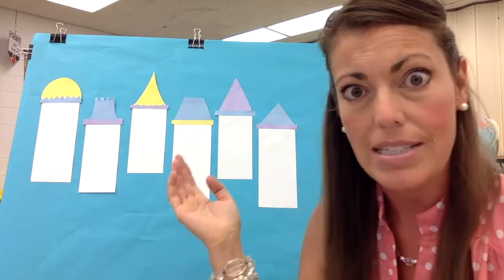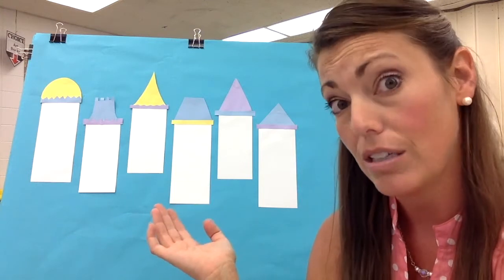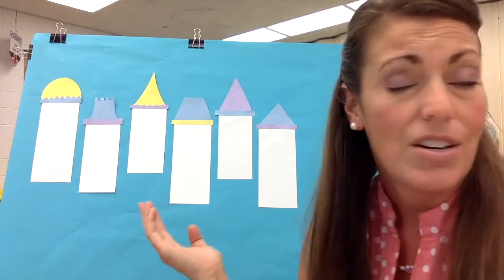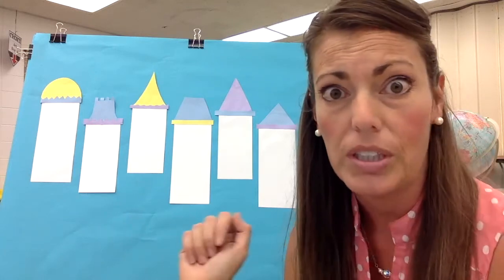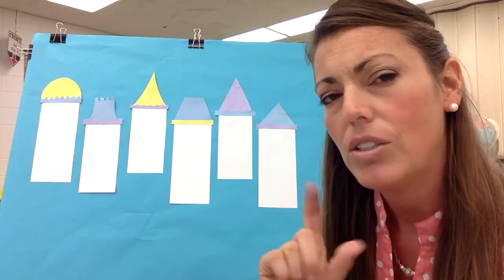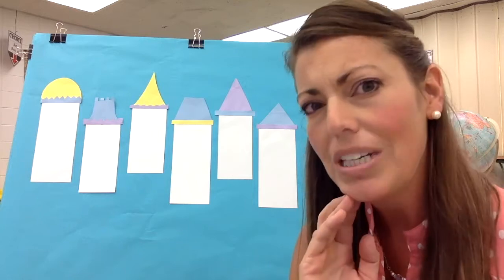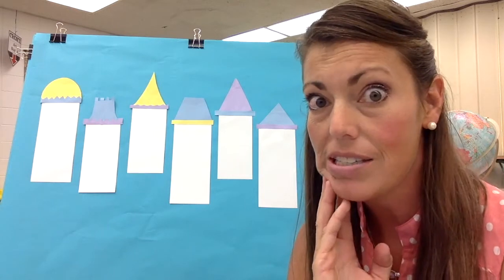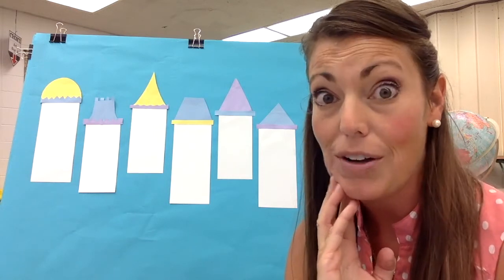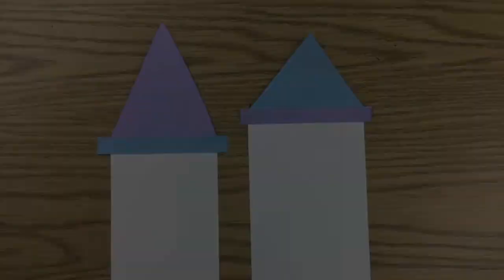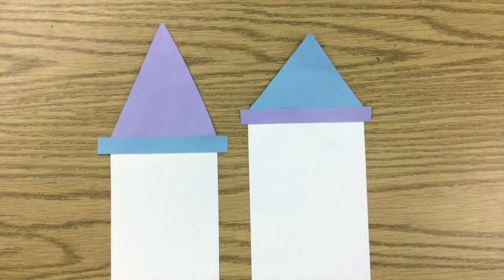Now behind me you can see there are several different styles of roofs, because there are several different styles of roofs in the world. So I'm going to show you each one, talk a little bit about each one, and then you can decide your 2 favorites, and we'll talk about how to create those. First, let's take a look at these 2 roofs.